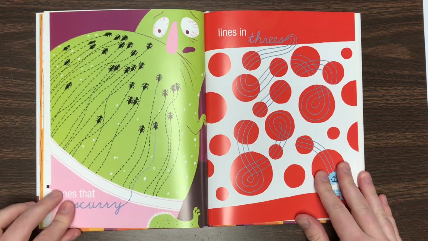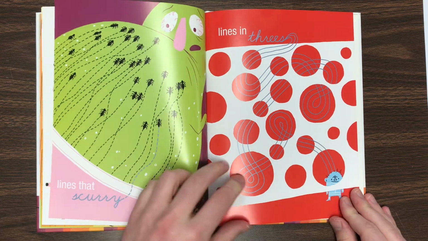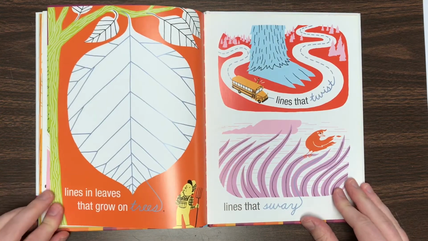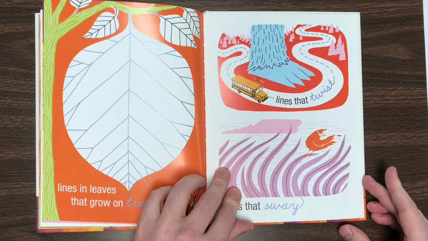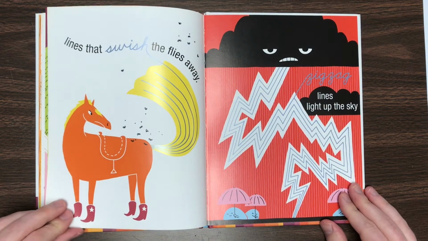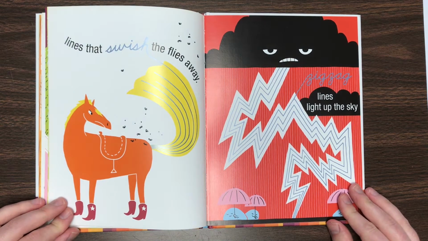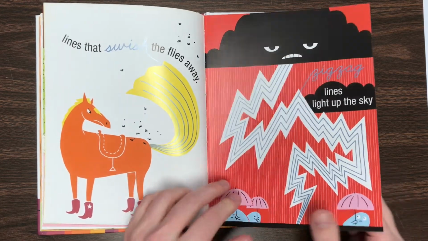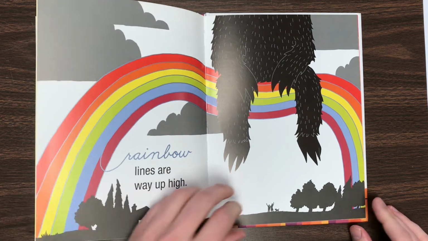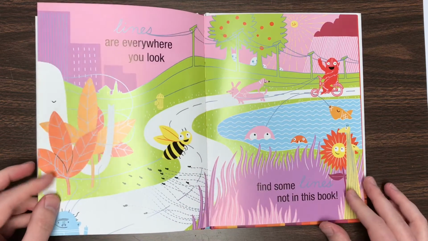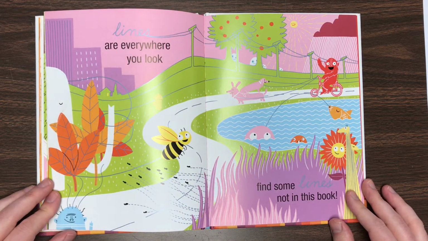Lines that scurry, lines in threes. Lines in leaves that grow on trees. Lines that twist, lines that sway. Lines that swish the flies away. Zigzag lines light up the sky. Rainbow lines are way up high. Lines are everywhere you look. Find some lines not in this book.